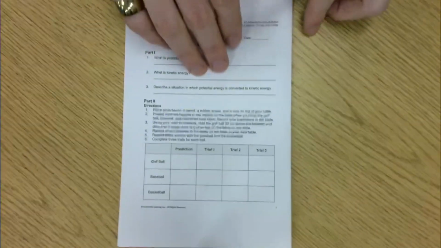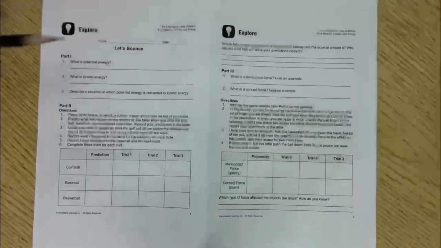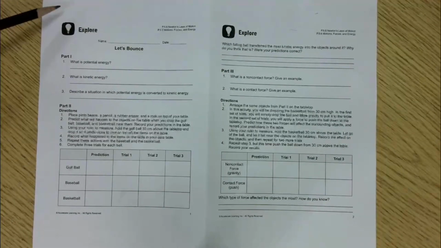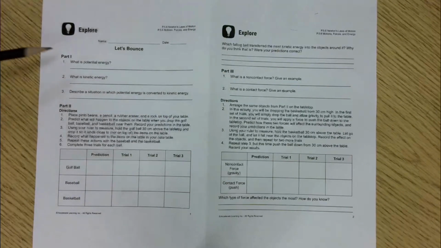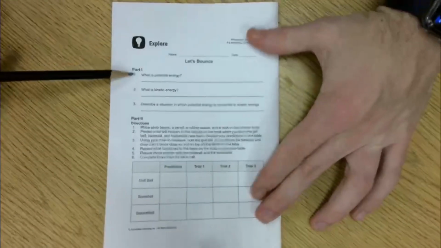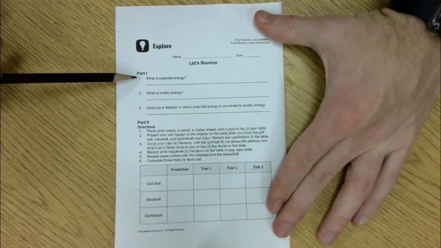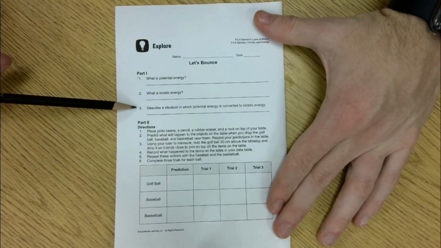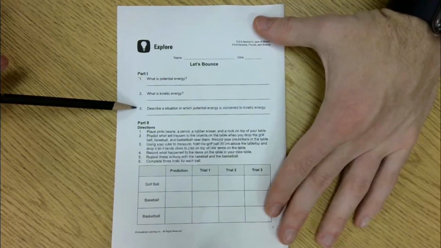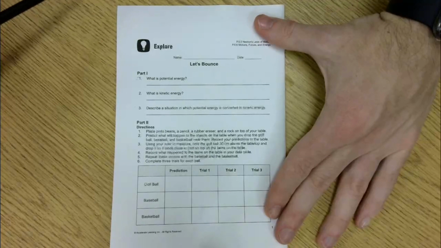Today's lab is actually going to take place over 2 pages. All right, we're going to do a series of trials, and this experiment is going to be broken into 3 parts. So let's start with part 1. Just some pretty standard questions here. Part 1, number 1. Why don't you go ahead and answer number 1, number 2, number 3. Pause the video, get those answers down, and press play when you're ready to continue.